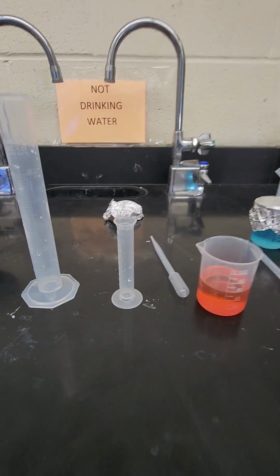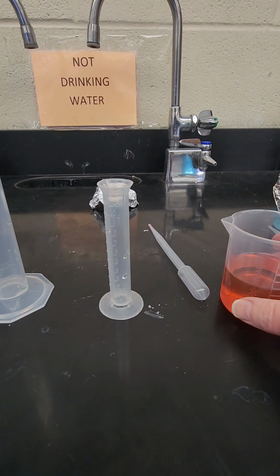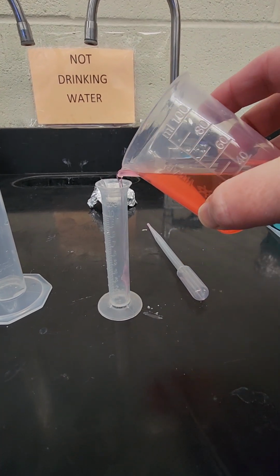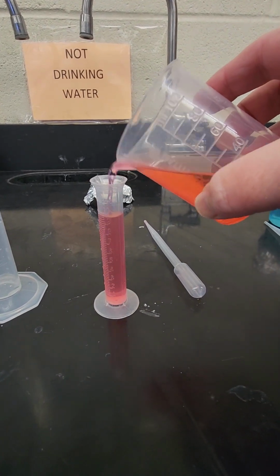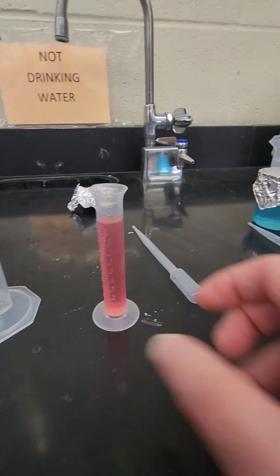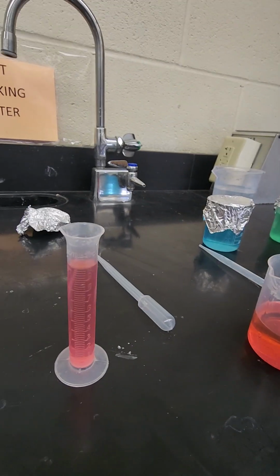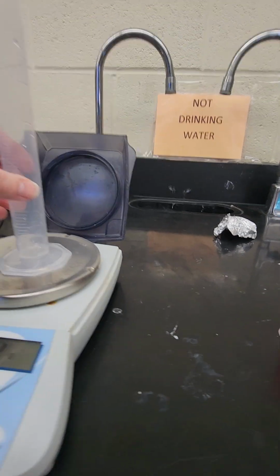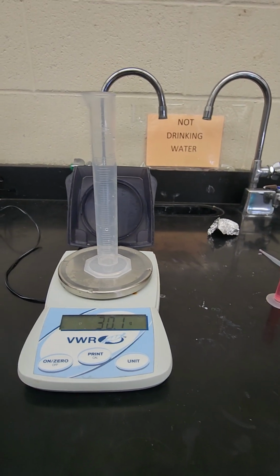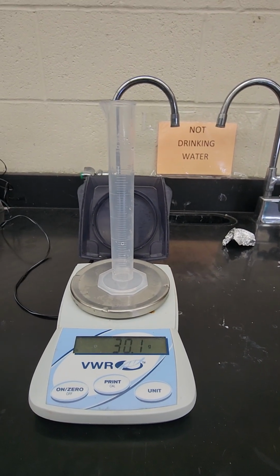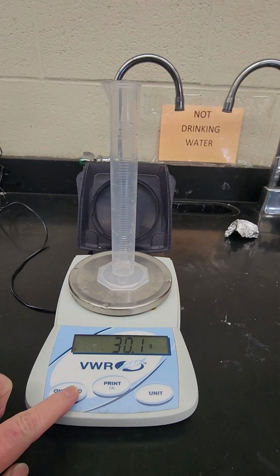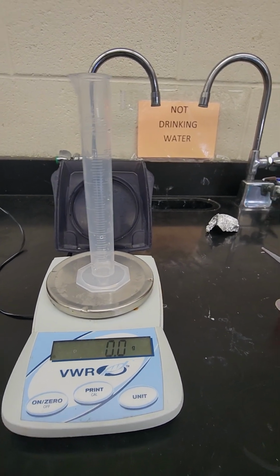What we're going to do is pour 10 milliliters of the first liquid into the 10 milliliter cylinder. I'm going to use the pipette and get eye level with it to make sure I actually have 10 milliliters. Before I can do that, I need to put the 50 milliliter graduated cylinder onto the balance. Then I'm going to press 0, so that it has 0 mass.